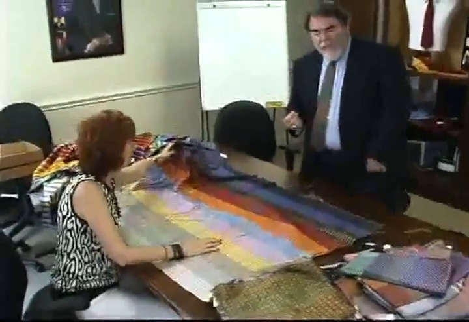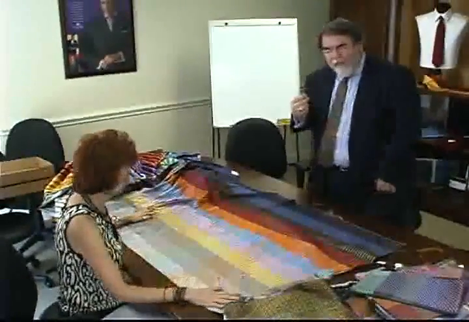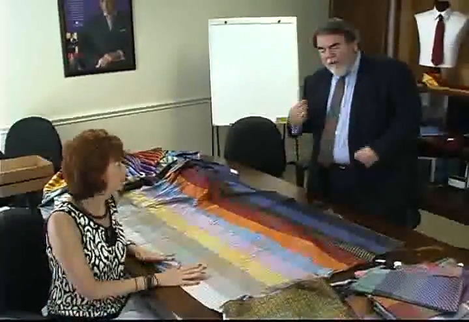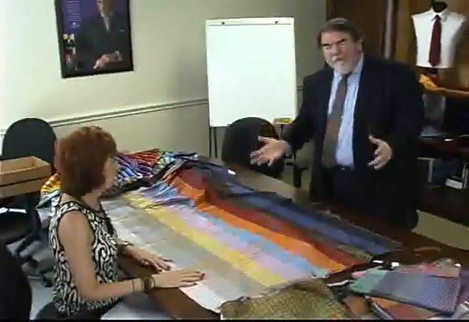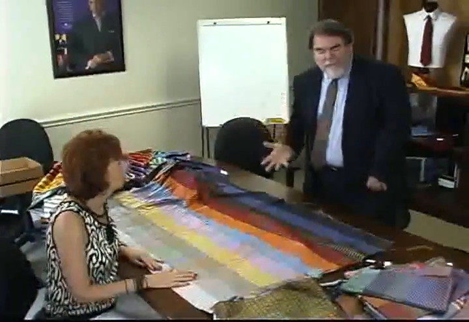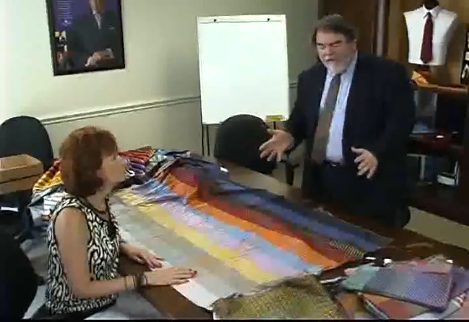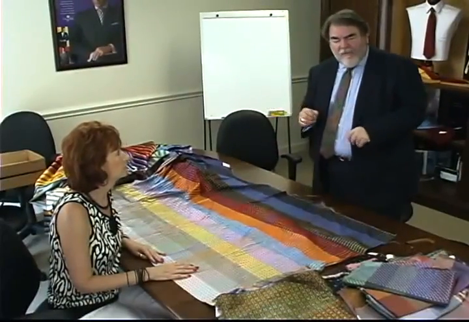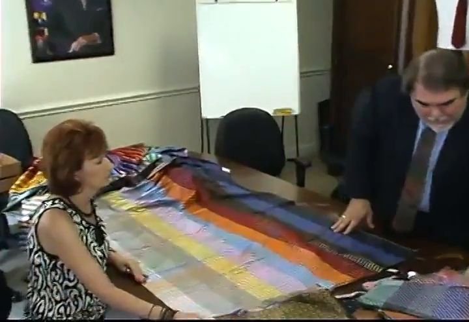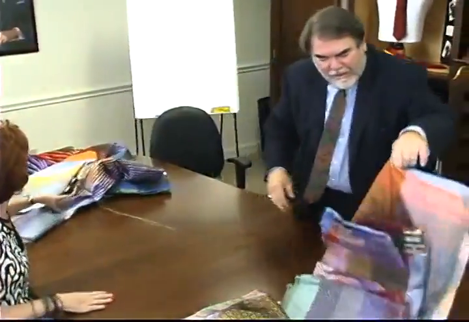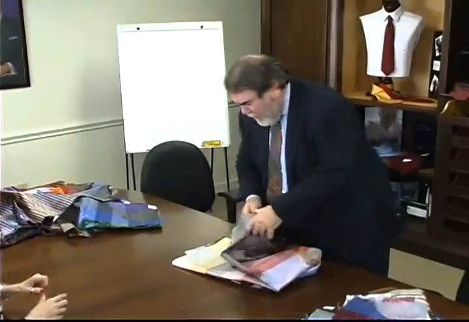Much attention is paid to make sure there are trim colors for blue shirts, for pink shirts, for yellow shirts, for lavender shirts, for striped shirts. Much attention is paid that there is an evenness to the ground color, so there's a wide selection of everything to choose from. Let me show you just another design here, which is wonderful.